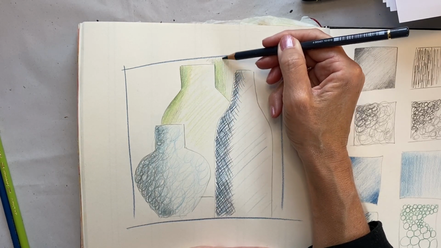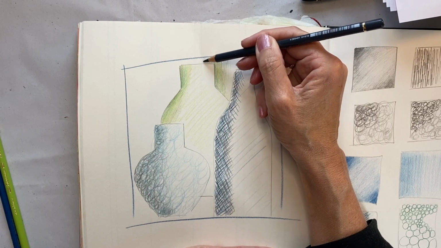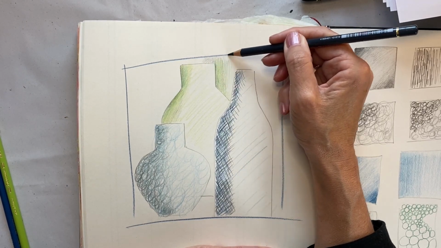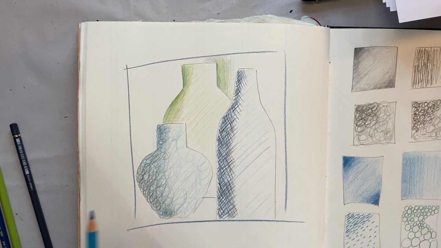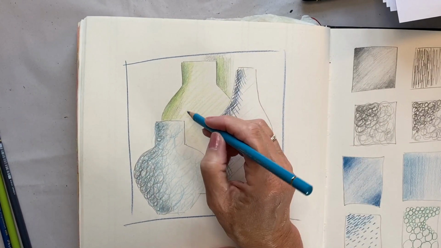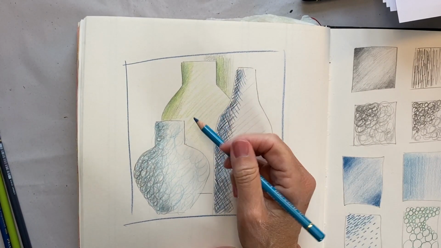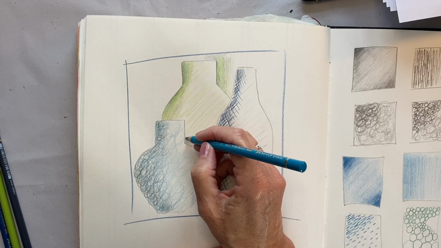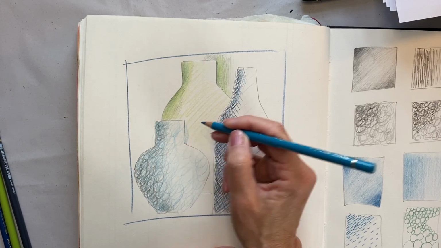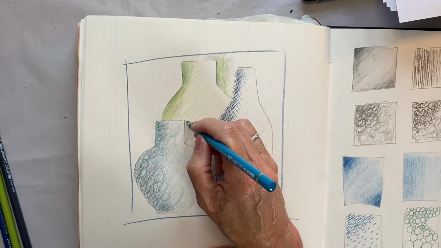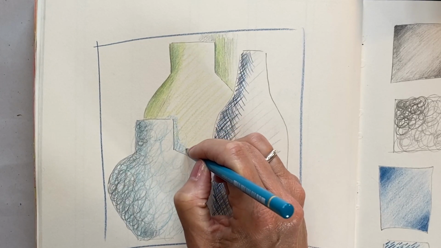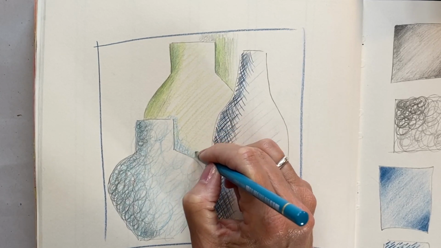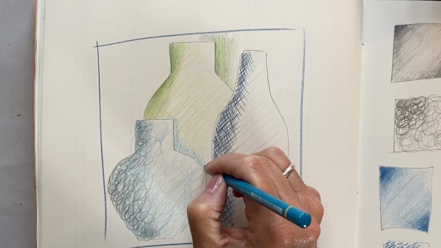Let's just sort of bring that like that. And we're going to do a similar sort of thing with this one. So I'm going to use the blue, and obviously this is going on top of the green bottle. I just want you to have an idea of what these techniques can look like.